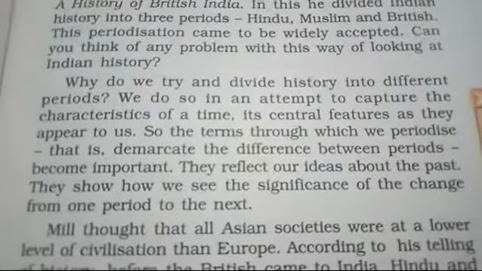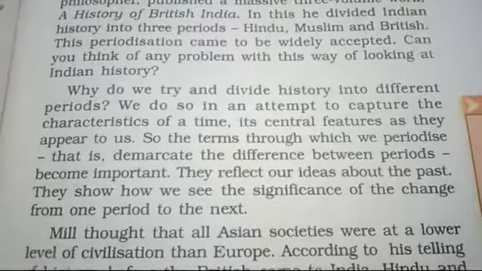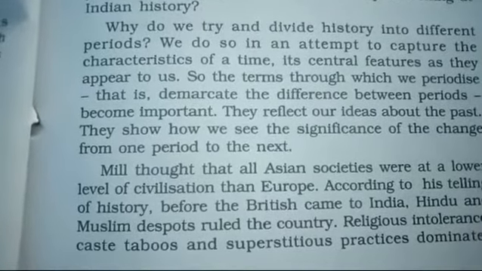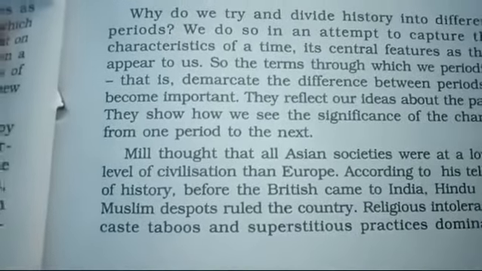Now they reflect our ideas about the past. They show how we see the significance of the change from one period to the next, and how we see the change from one period to the next, कि भाई एक स्टोरी के बाद दूसरी स्टोरी कैसे होती है.